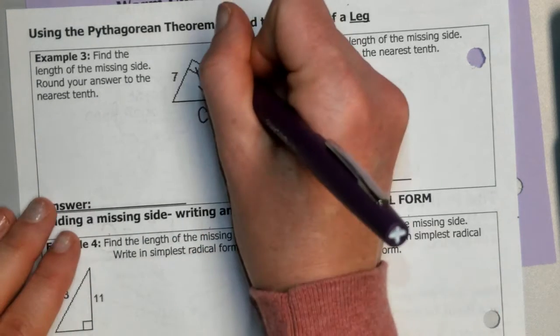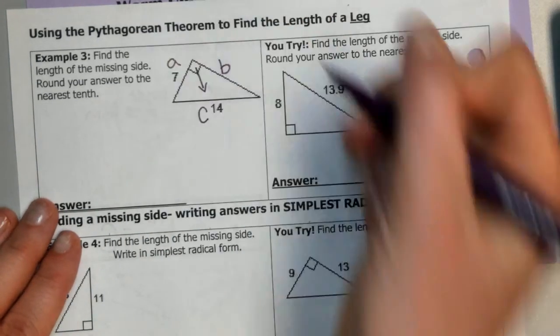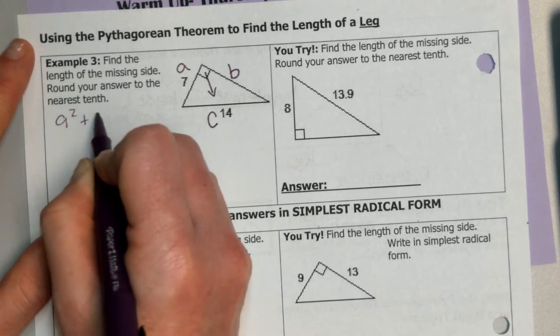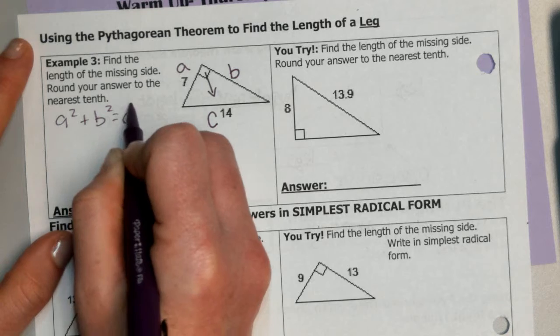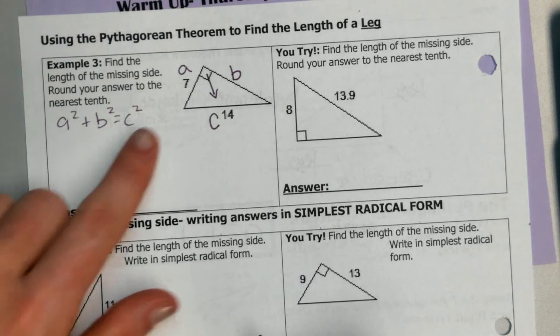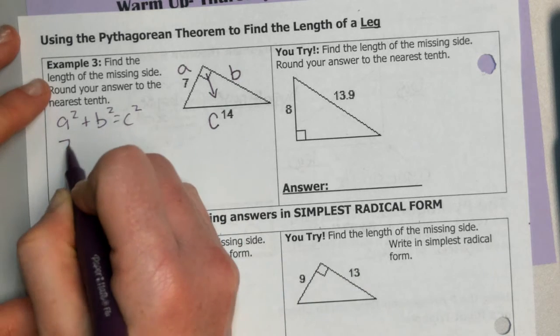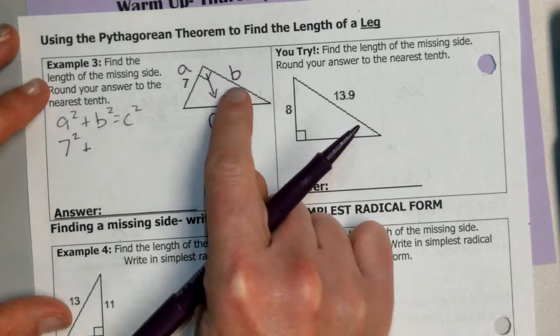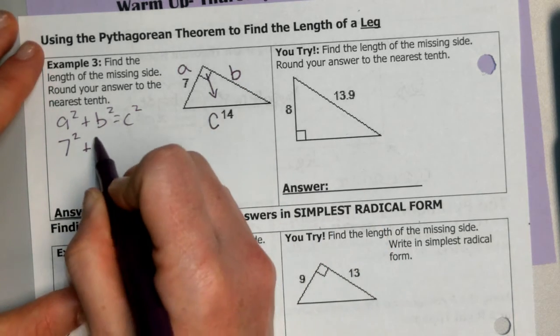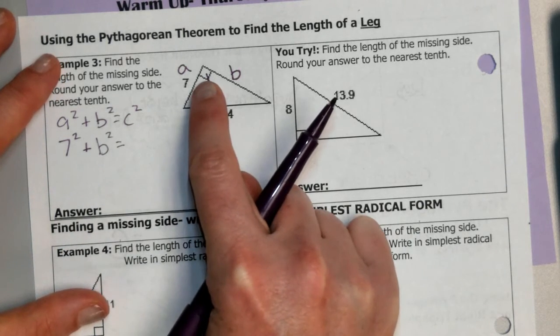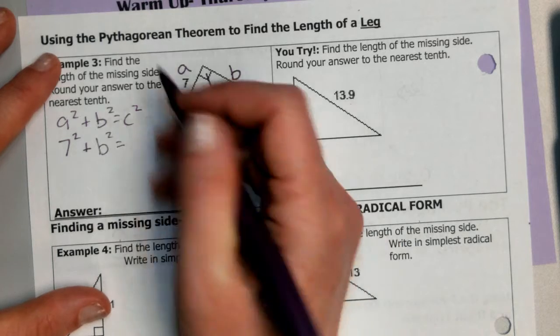B or A? It doesn't matter. Write our formula. A squared plus B squared equals C squared. Plug in our numbers. One of my legs is 7, so 7 squared. The other leg is B. That's the one we're missing, so we'll write B squared. And across from my right angle, the longest side is C squared.